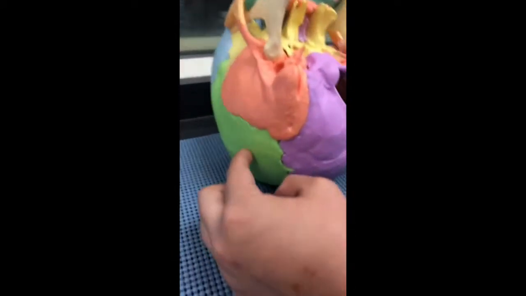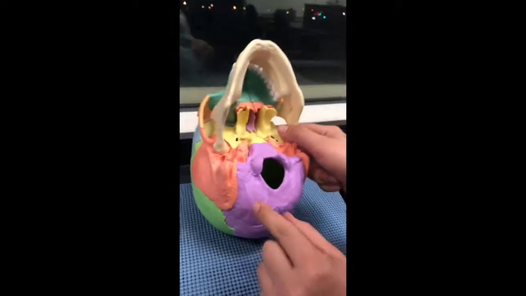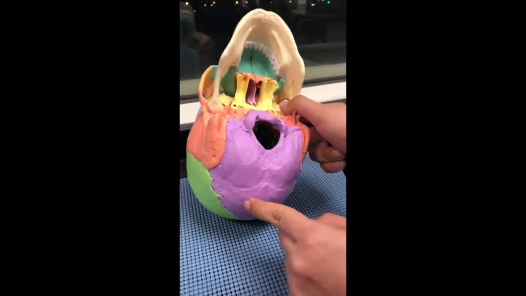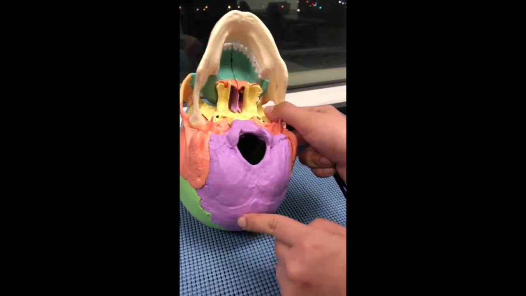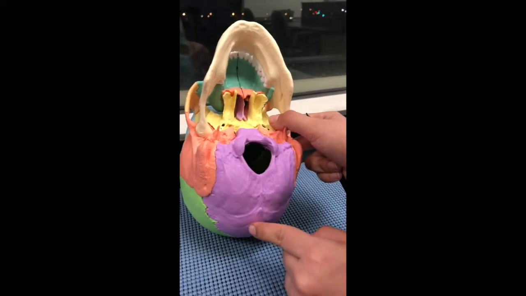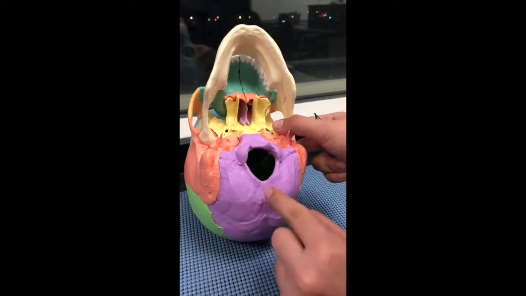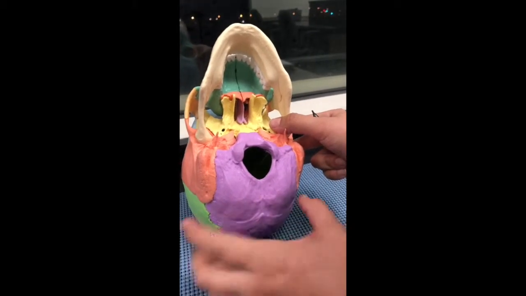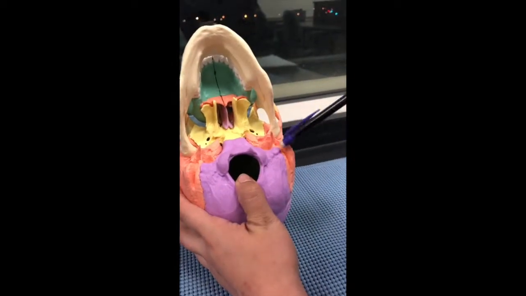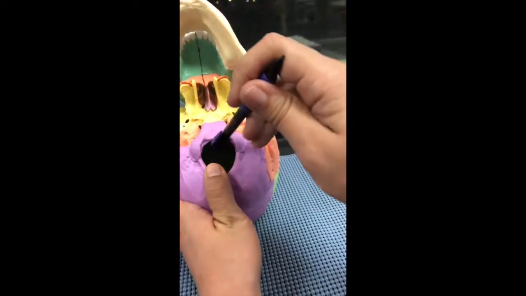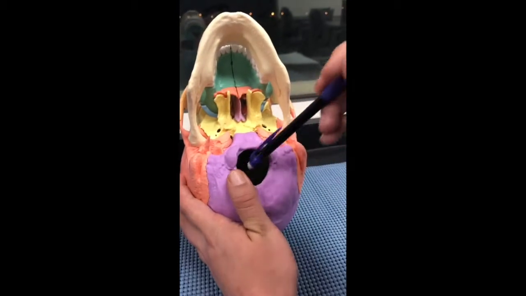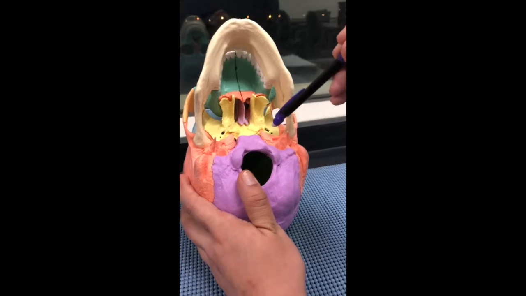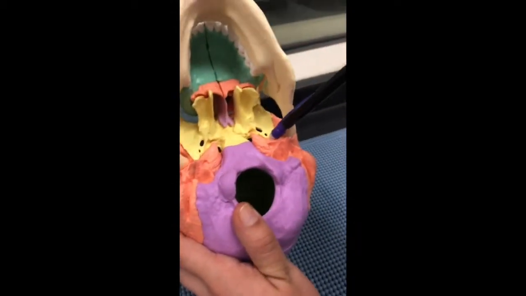And the parietal bone is this. This is the inferior nuchal line that we were talking about. And then this is the superior nuchal line, and then occipital bone. The external occipital protuberance is this in the middle. And then the lambdoid suture, this. Foramen magnum, again. Carotid canal, styloid process is in between.